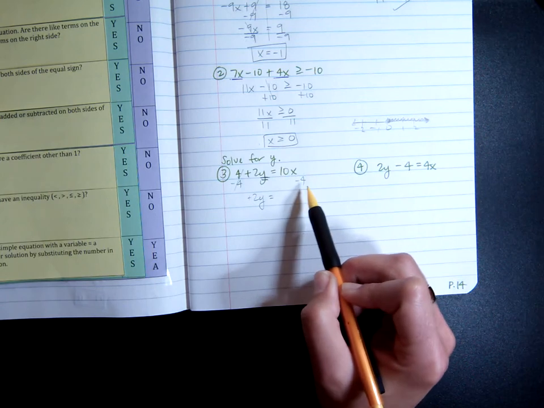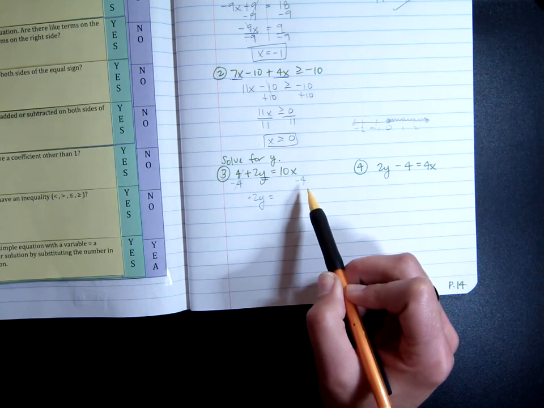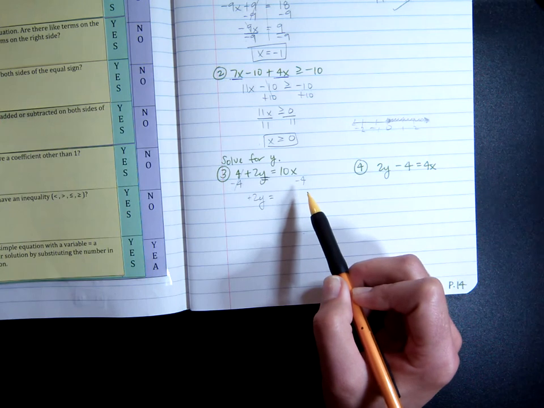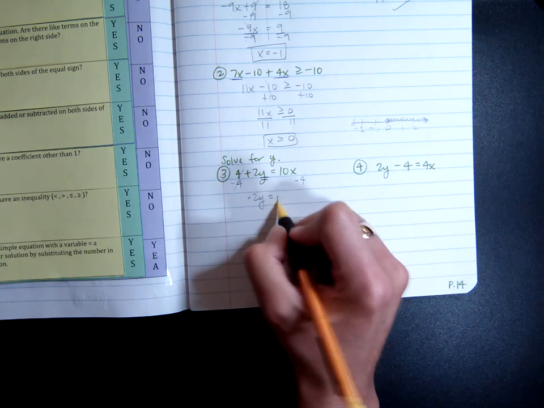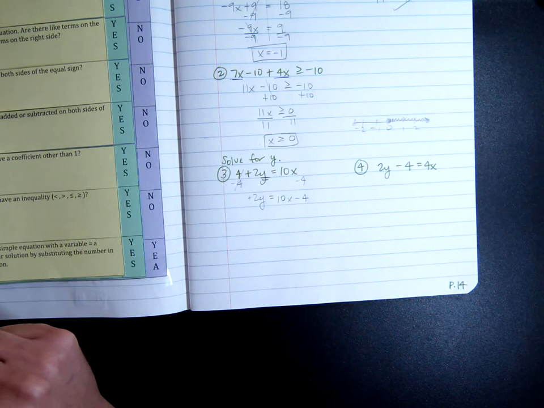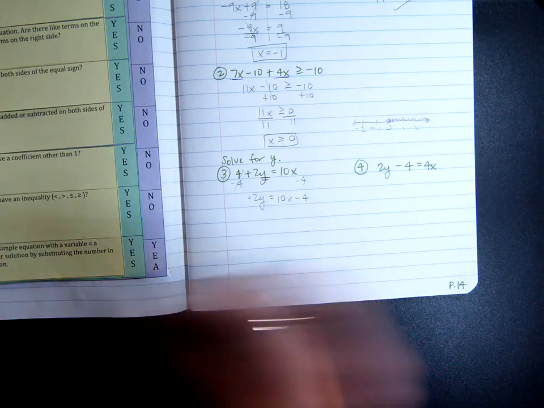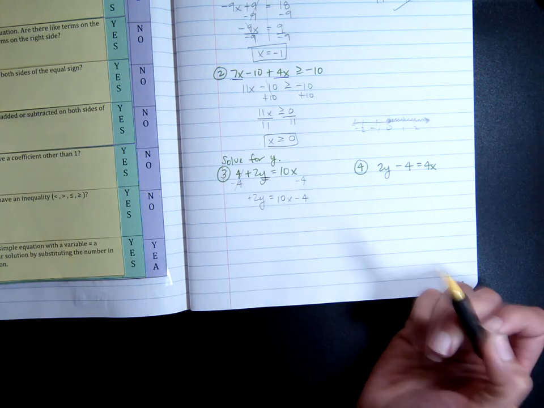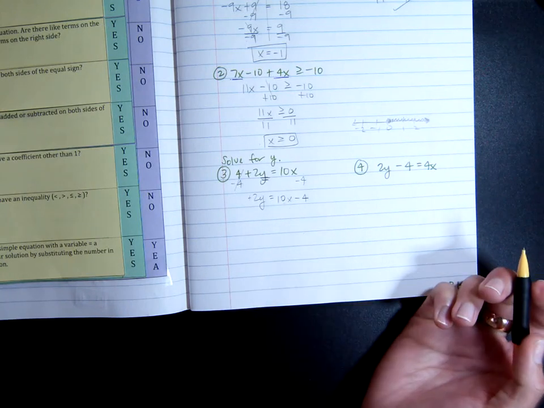So they are not like terms. I cannot combine them because they don't both have an x. So if I can't combine them, what I have to do is just write them next to each other. So I can't make it 6x because the 4 doesn't have an x. So all I do is I write the 10x and then I write the minus 4 because I can't put them together. So I just write them next to each other.